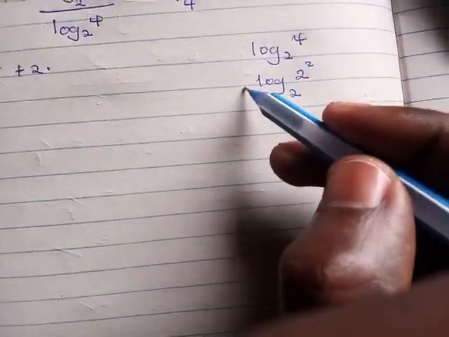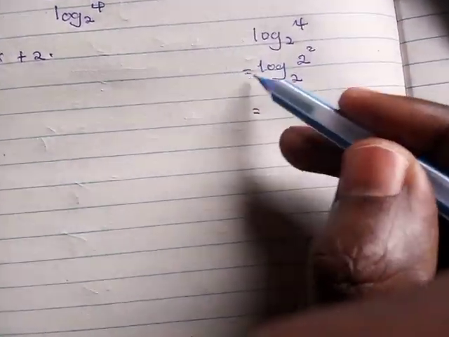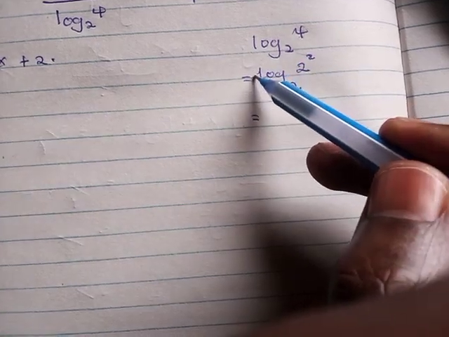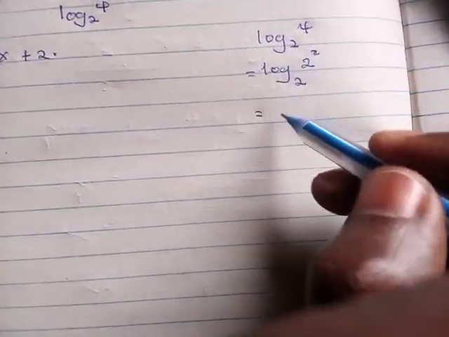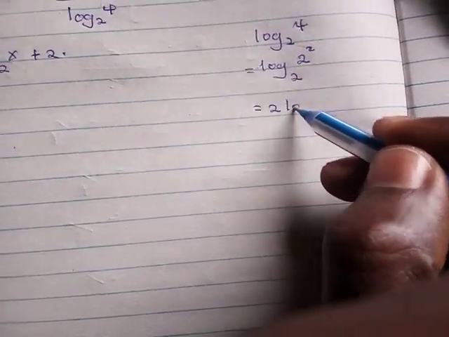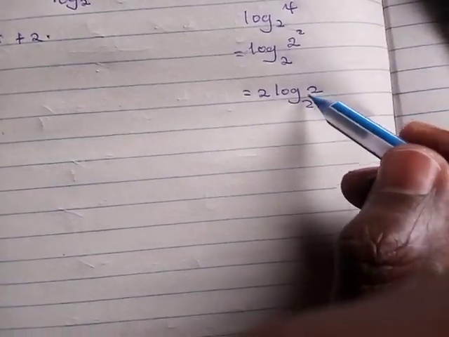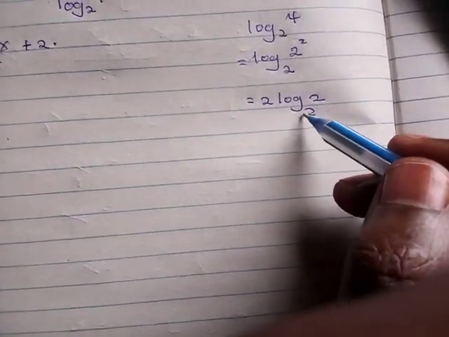In the rules of logarithms, I can drop this 2 this side. This 2 comes this side. So it will be 2 log base 2 of 2.